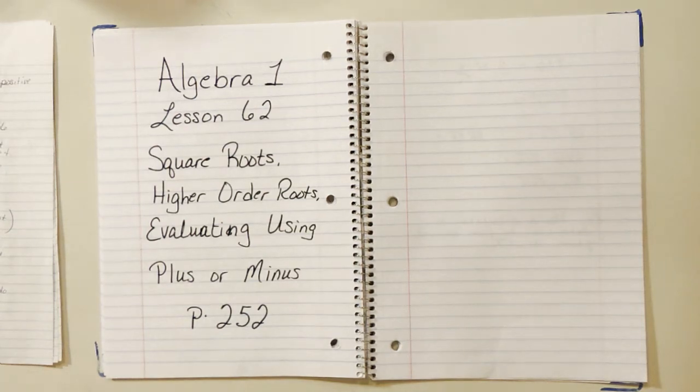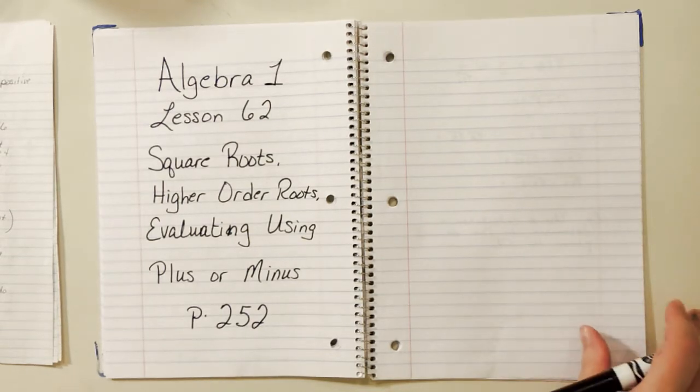This is Algebra 1, Lesson 62. We're going to be talking about square roots, higher order roots, and evaluating using plus or minus signs. We're starting on page 252.